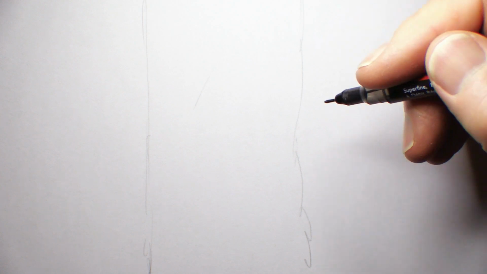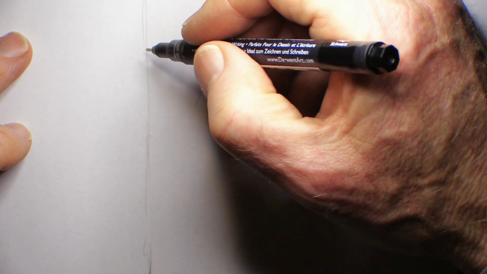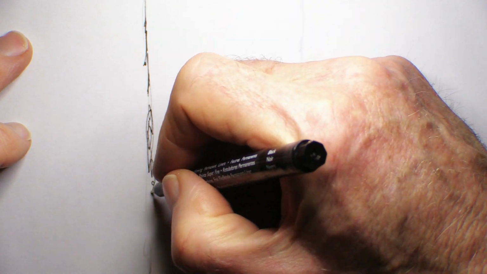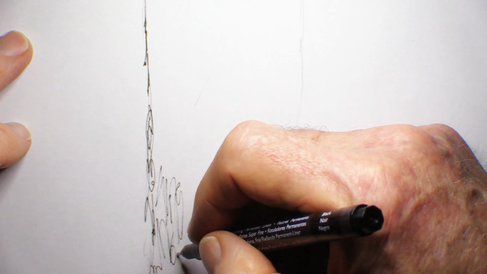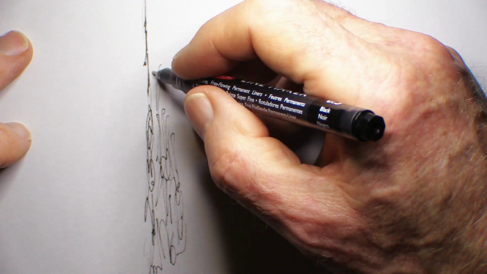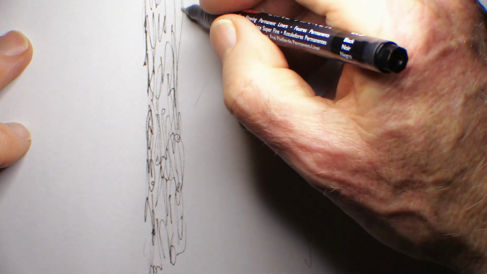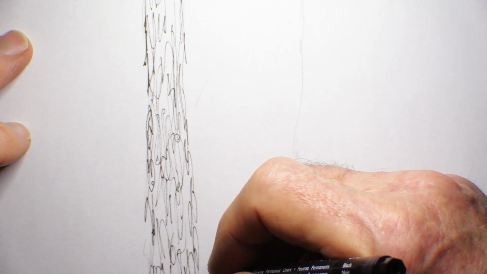Alright, so what do we do? I'm starting off here with a 0.3, and all we're going to do is scribble lines and nothing else. We'll do this in a couple of minutes, and it'll look reasonable enough. So just move the pen in an up and down motion, but then start moving it in and around, so that we just fill up along here without being too, I don't know what you call it.